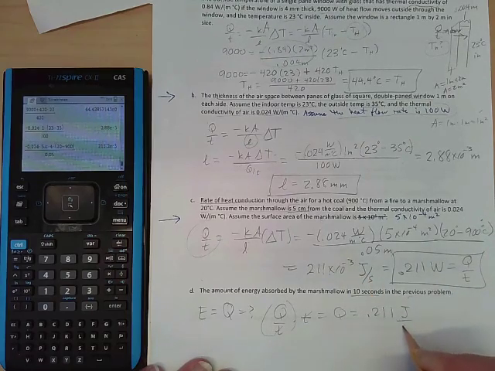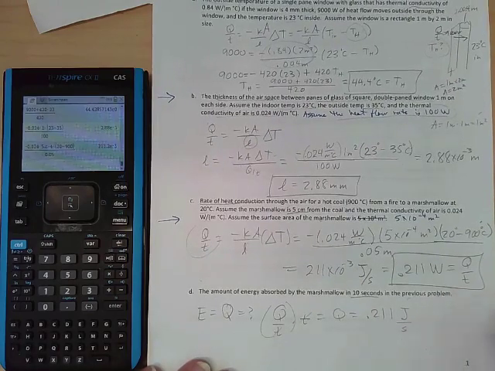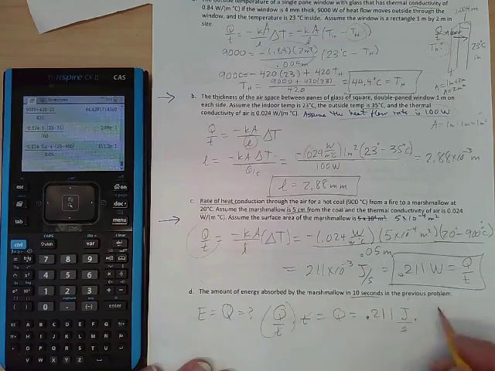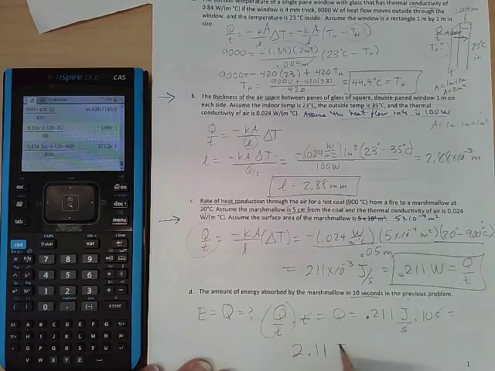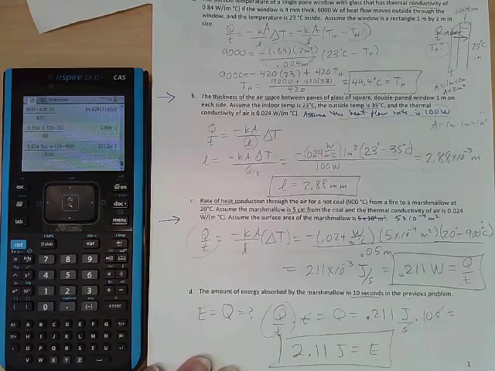Let's use the joules per second version. A watt is a joule per second, so that's not doing anything special here. And then take it times the time, 10 seconds, so that will cancel out, and we end up with joules. So 10 times that, 2.11 joules is the energy that the marshmallow gained.